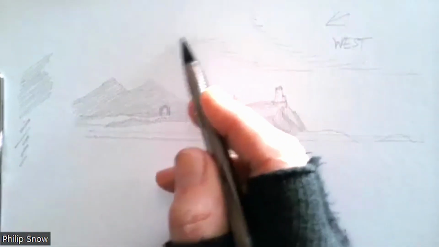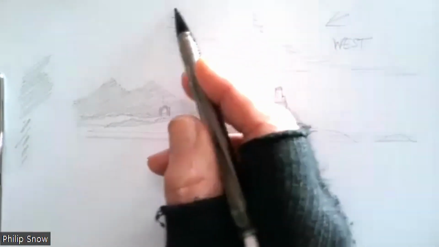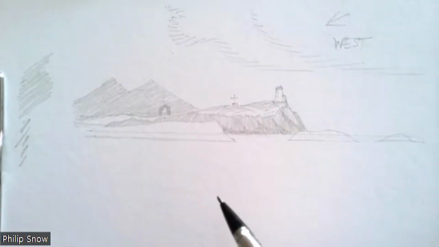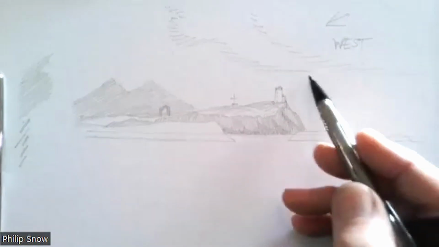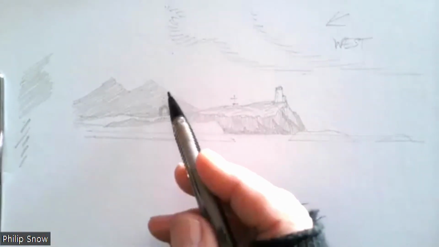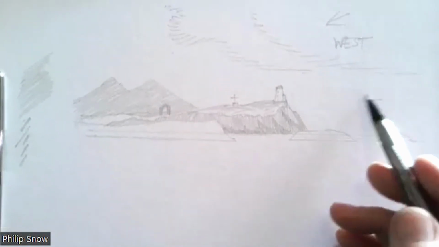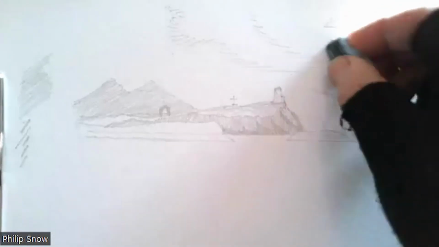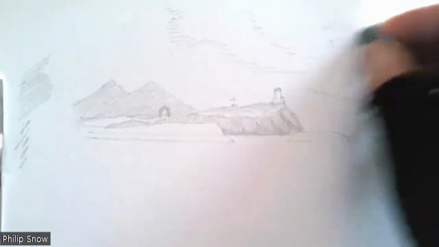In fact, a lot of clouds form when they meet the mountains. So these mountains down here. I shouldn't put that as part of the... Rub those out.